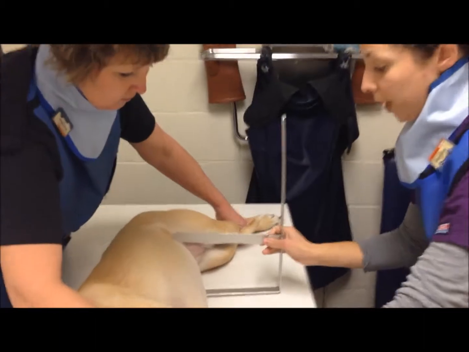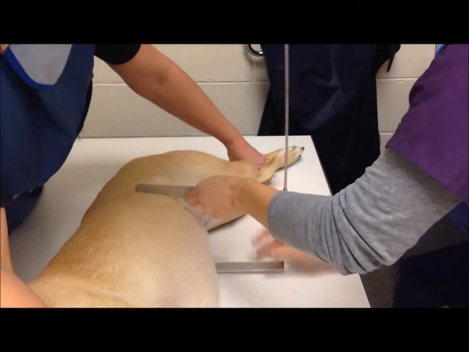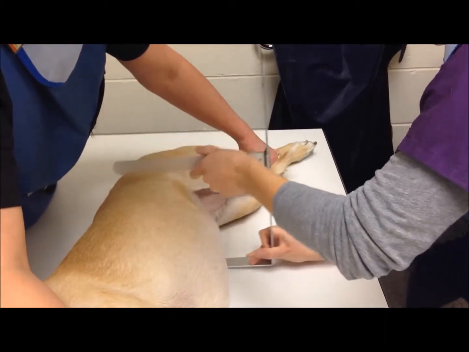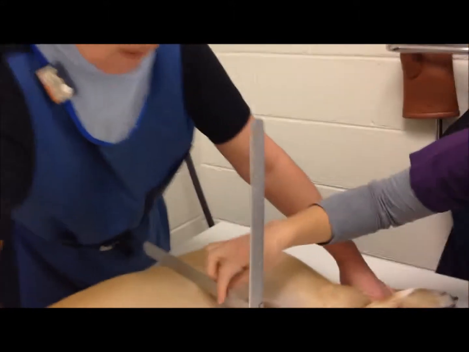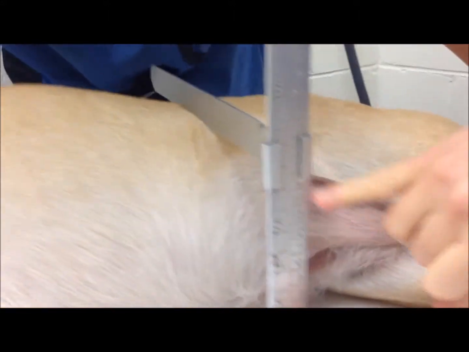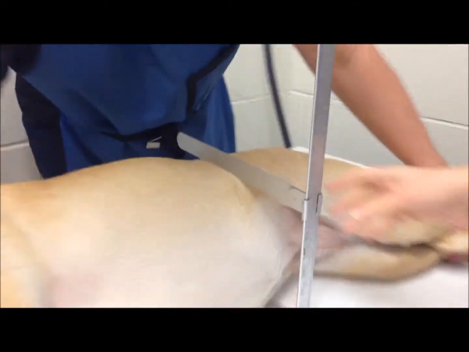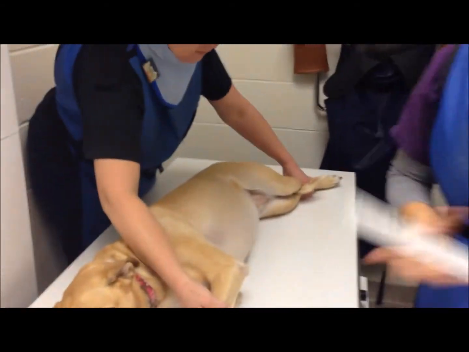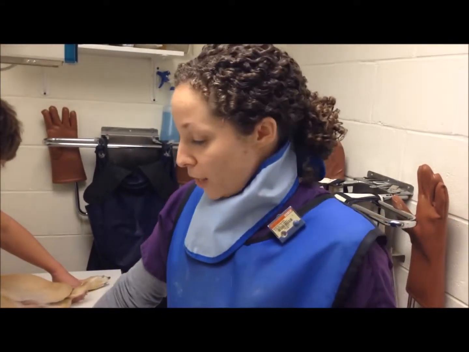And for this, you want to get a measurement that's roughly at the level of the liver. So we've got our calipers open. And as you can see here, she's at roughly 15, maybe a little bit less. But she's a pretty good size. So after this, we'll go ahead and take our x-ray and then we'll check back in.